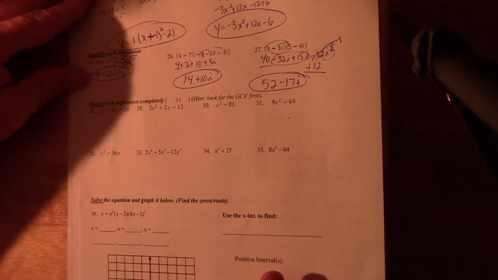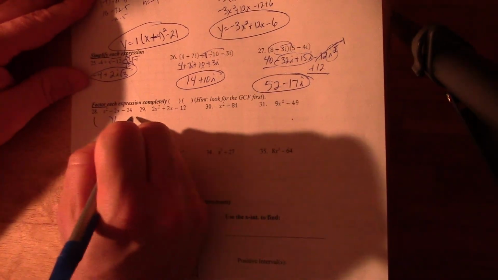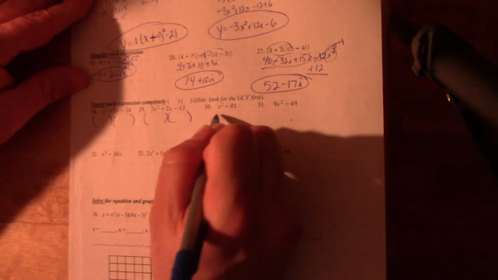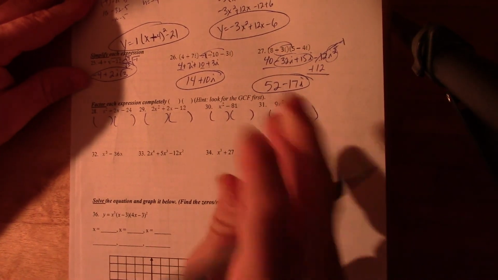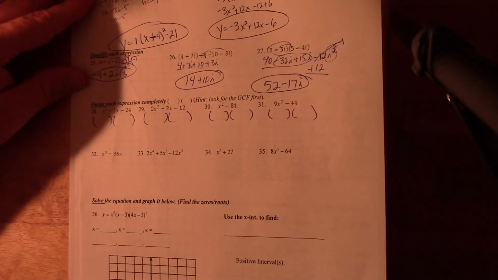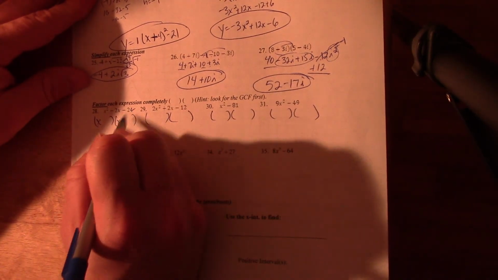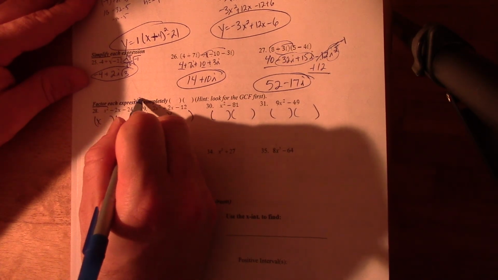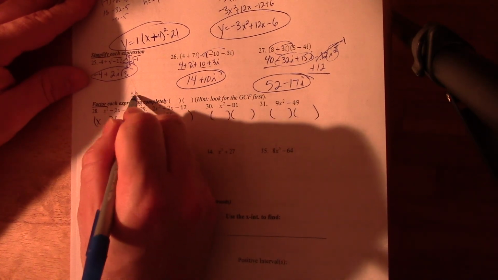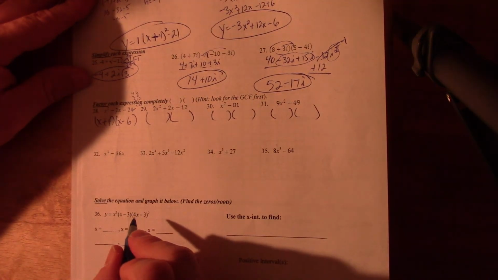On to factoring. When I factor, remember I get the brackets like this, so I'm just going to go through and start doing that. Now, they're not all like this, but they are here. X and X, the factors of 24 that add up to get 2. 1 and 24, 2 and 12, 3 and 8, 4 and 6. There it is, 4 and 6, as long as I have plus 4 and minus 6.